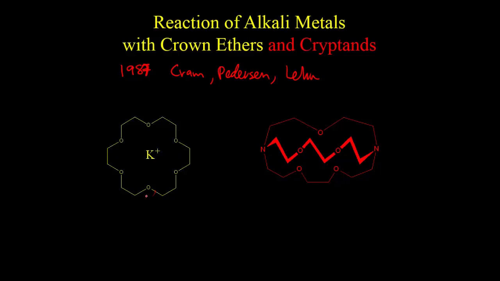This is called 18-crown-6. If you look at the three-dimensional model of the molecule, not the flat picture, it looks like a crown, and you can see there are 18 members of the ring if we count around here, and there are 6 oxygens in the ring, so hence the name 18-crown-6. This is selective for the potassium ion.